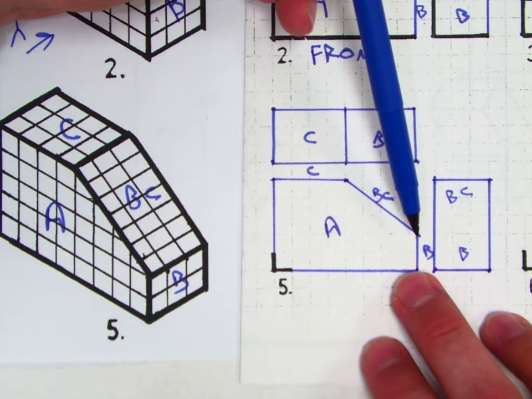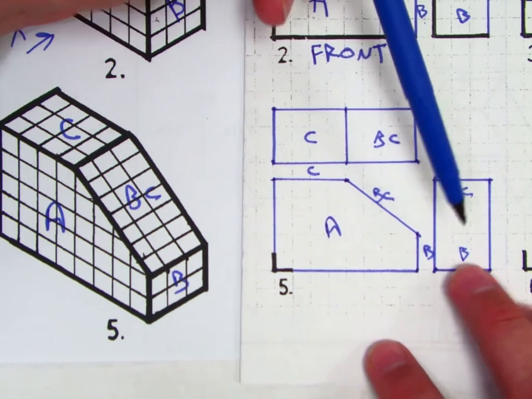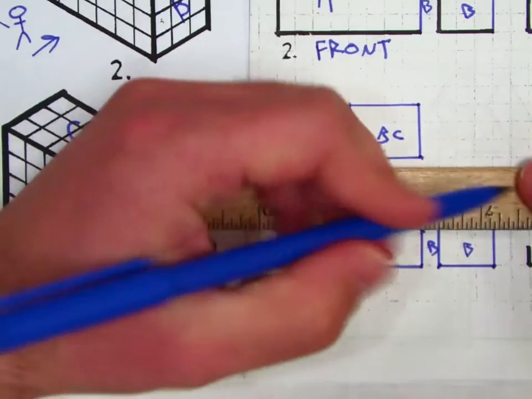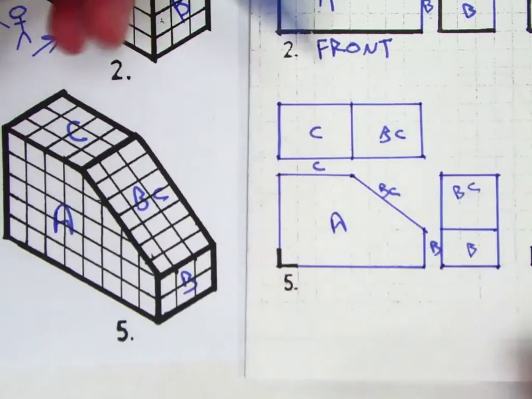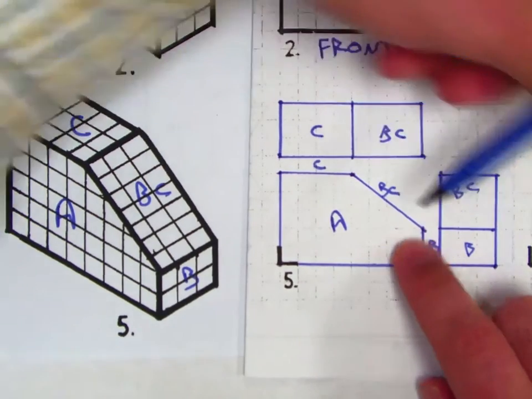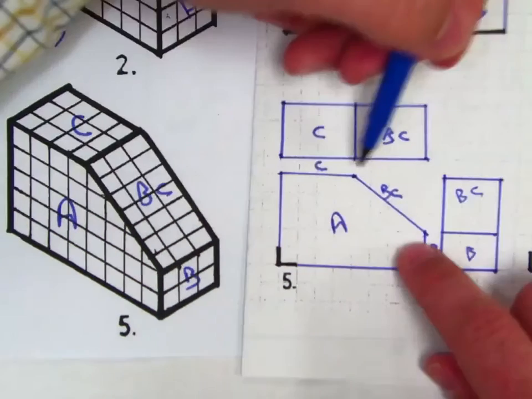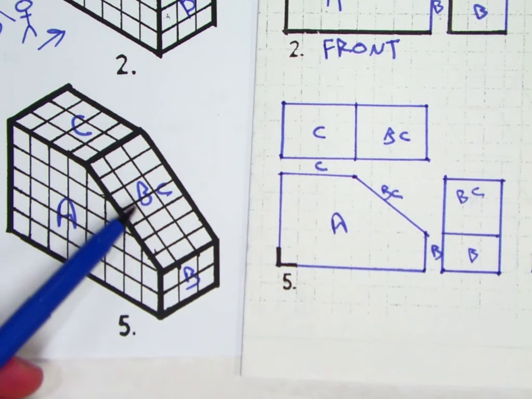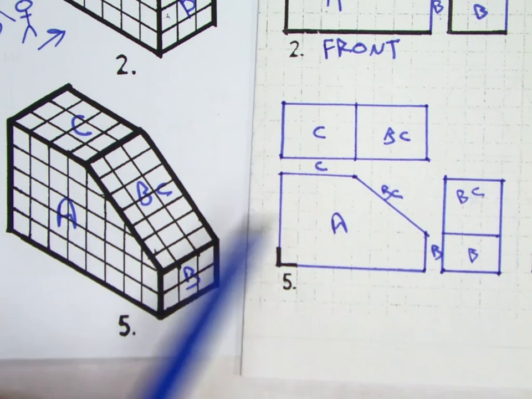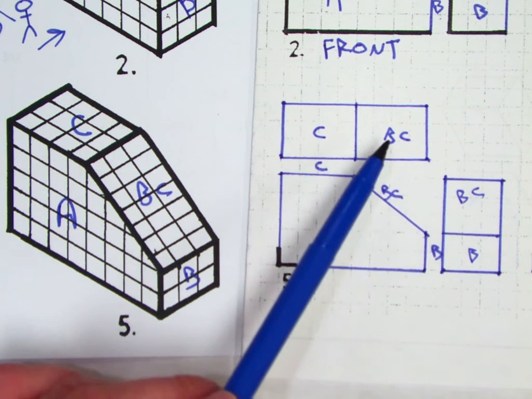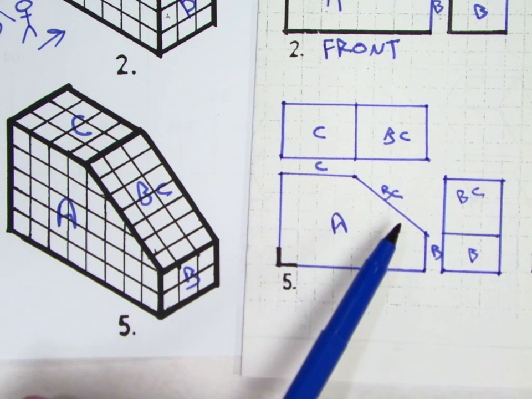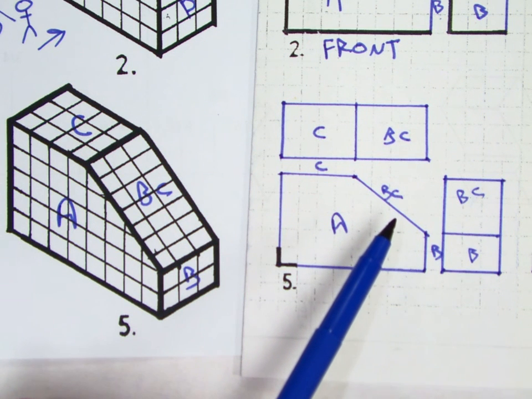Plane B appears to be 2 blocks tall in the front, so in the right it should also be 2 blocks tall. BC appears to be this many blocks tall in the front, so it's the same in the right. BC itself may actually be more blocks, but because it's on an angle, it looks different. These 2 may not match either, again, because of the angle that that plane is on when you're viewing it from the top or from the right side. Very good.